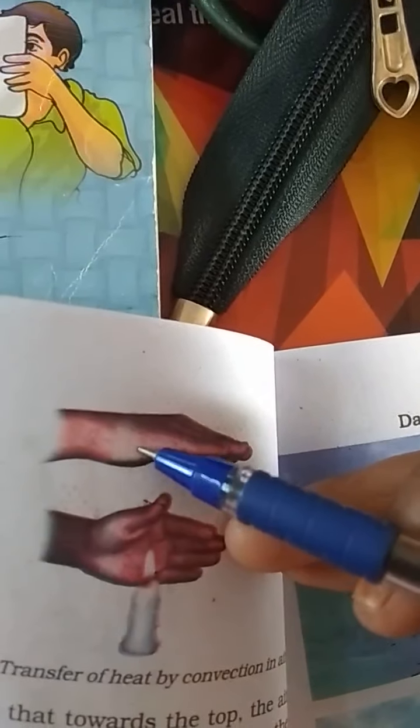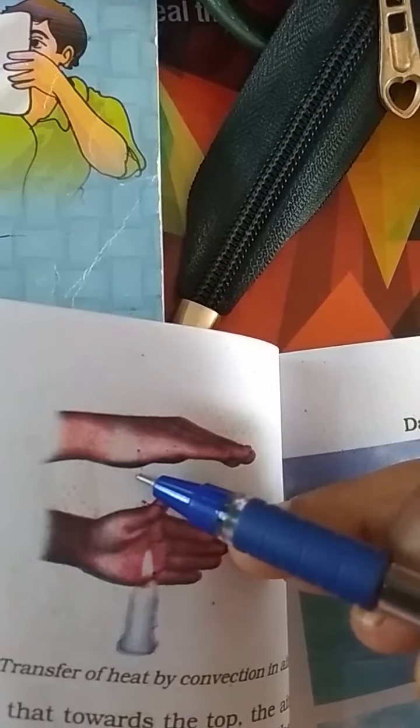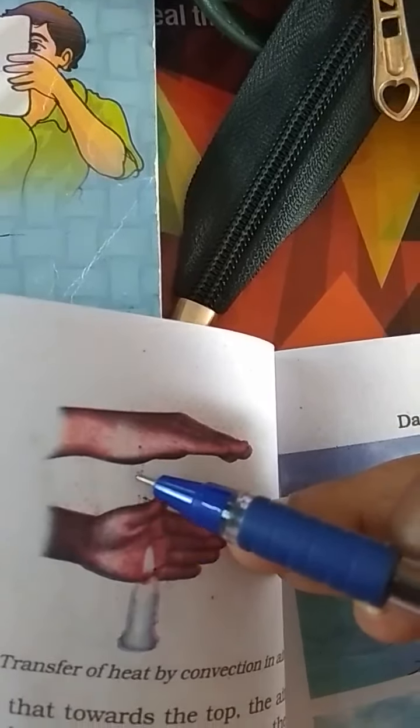It is very easy. Notice that towards the top, the air gets heated by convection. Therefore, the hand above the flame feels hot. On the side, however, there is no convection and the air does not feel as hot as at the top.